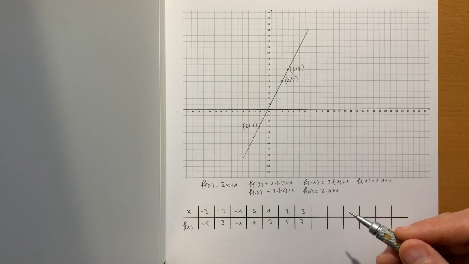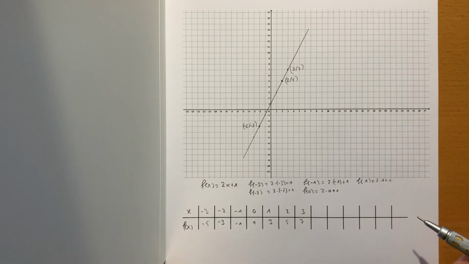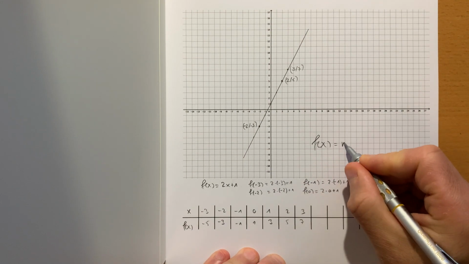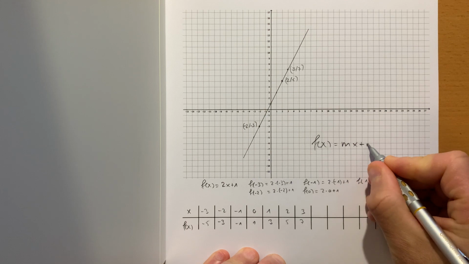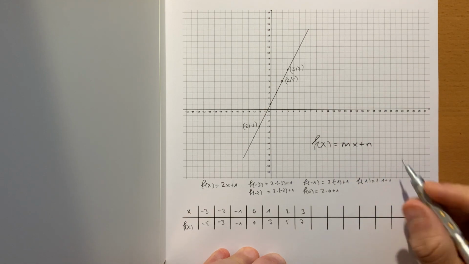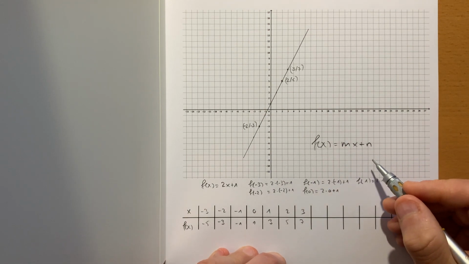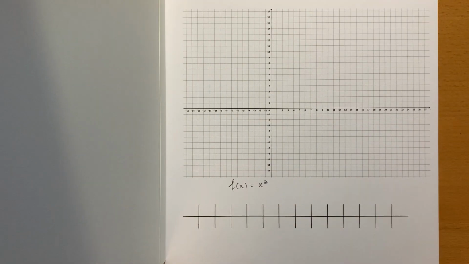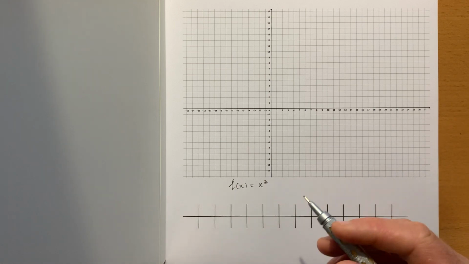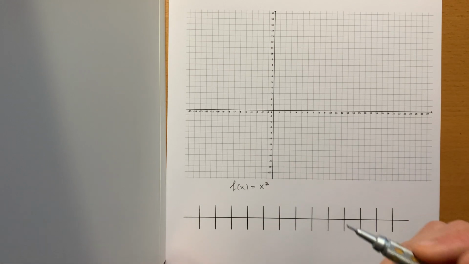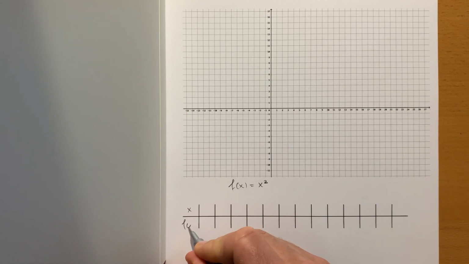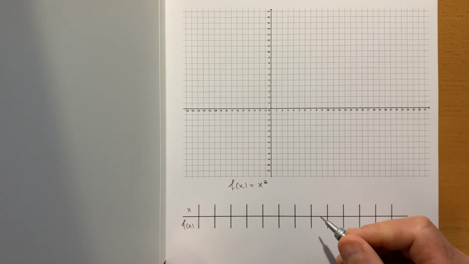But we don't have to do that anymore. We don't have to set up tables anymore, because we know the pattern. We know every function of this type is in fact a straight line, and we can draw every function of this type. But now with the new functions, we don't know what they look like. Well, we're going to start off with this first function here, and we have to set up a table because we don't know what the graph is going to look like.